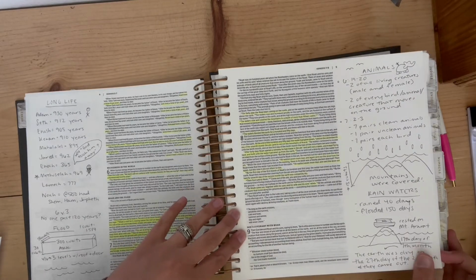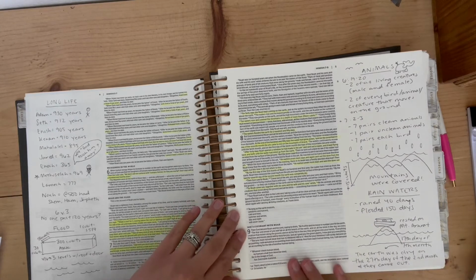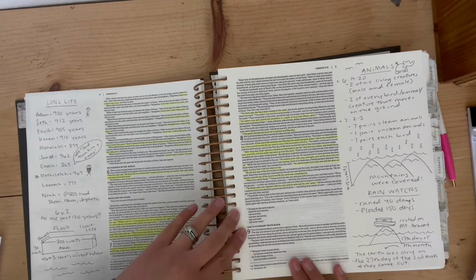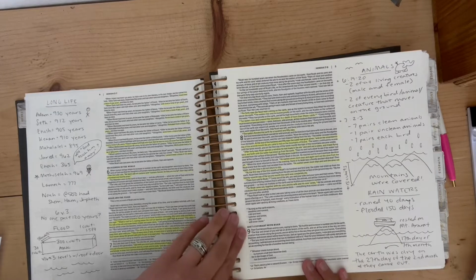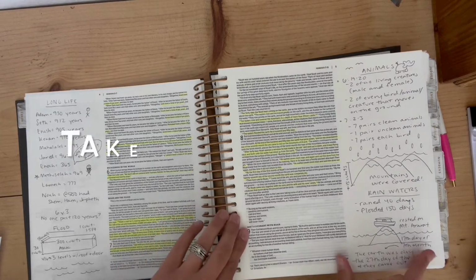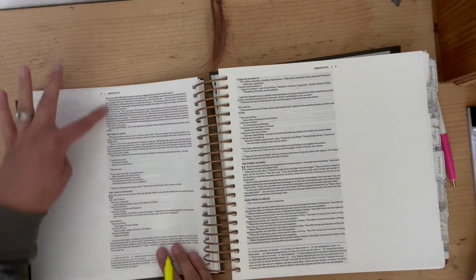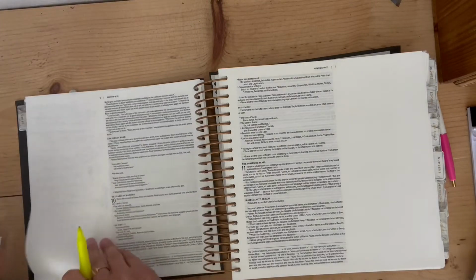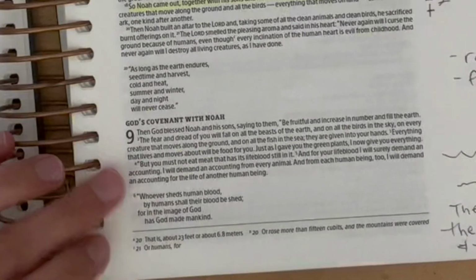So I'm going to go ahead and read because I'm going to be taking notes on this and I need to read every word. So you can follow along with me in Genesis chapter 9, God's covenant with Noah. And I am going to do the whole chapter because it's not very long. So let's go all the way through the entire chapter of 9.